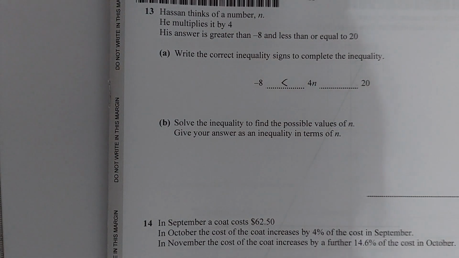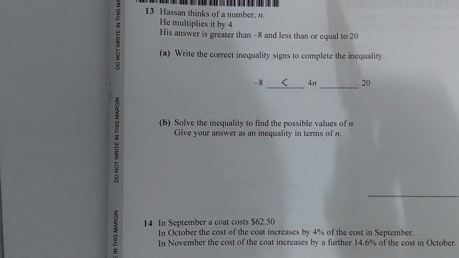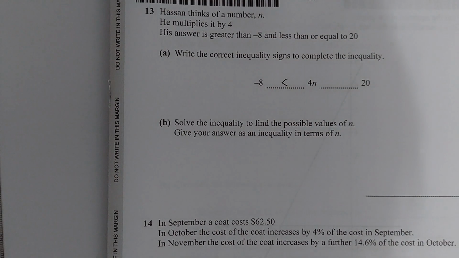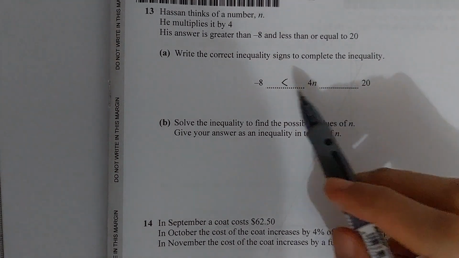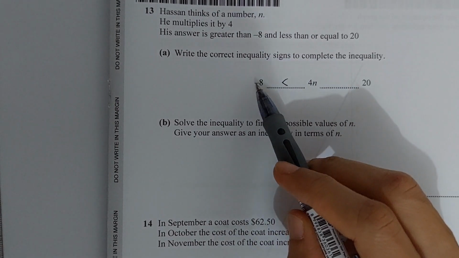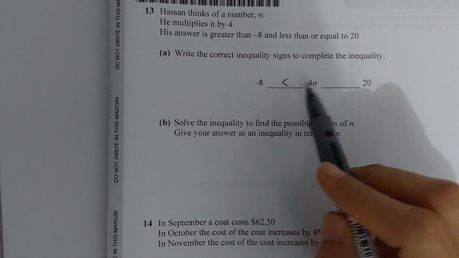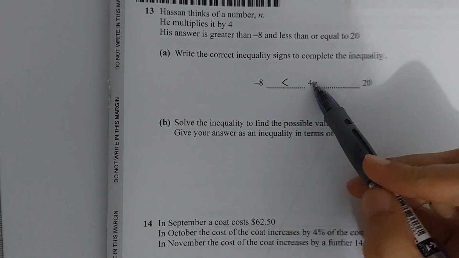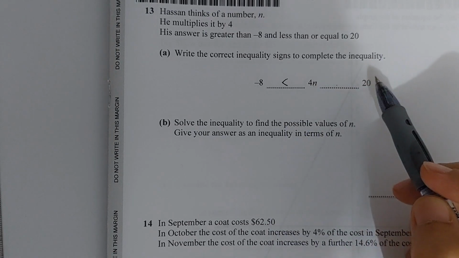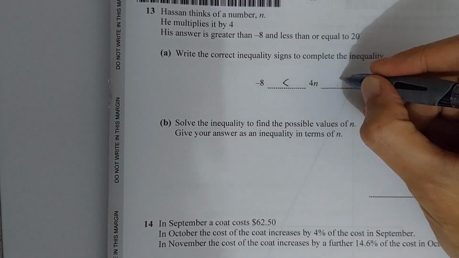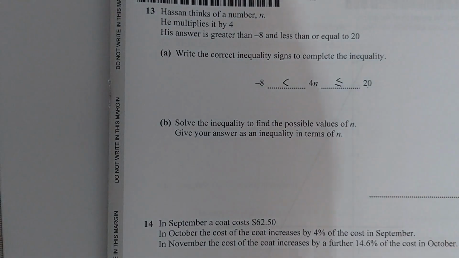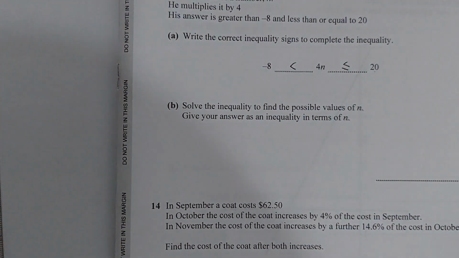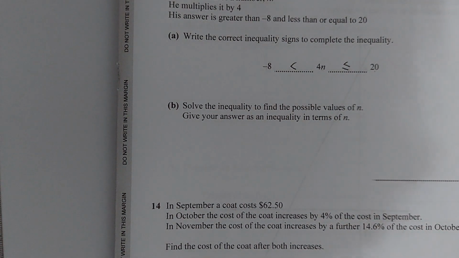That one is the sign of smaller than or less than. And his answer is less than or equal to 20. You read it from the left to the right, okay? Negative 8 is smaller than 4n. That one makes sense because 4n is greater than this. And then you say 4n is less than or equal to 20. So in here, you write it less than or equal to 20. Okay? Now, solve the inequality to find the possible values of n.